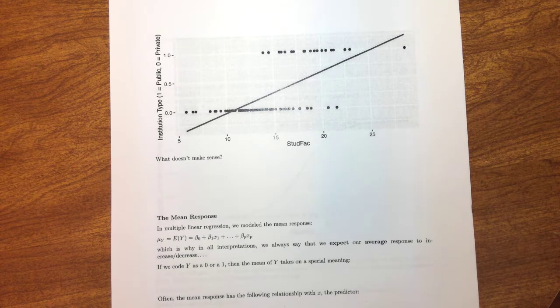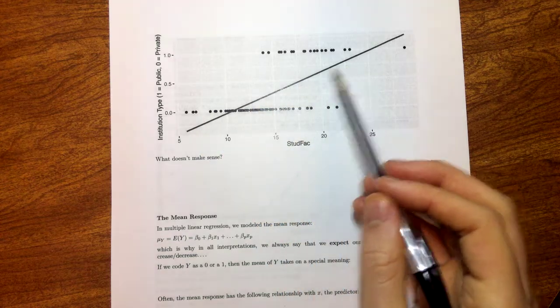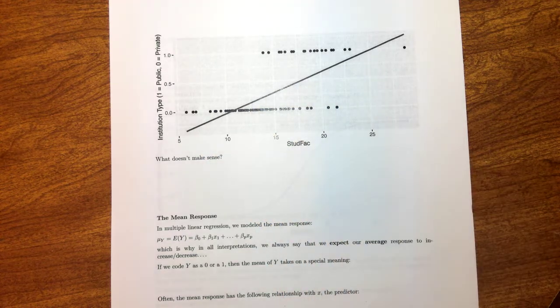Take a second to pause the video and ask why, what doesn't really make sense about this plot? In particular, what doesn't make sense about using this line to fit this model with institution type as the response?